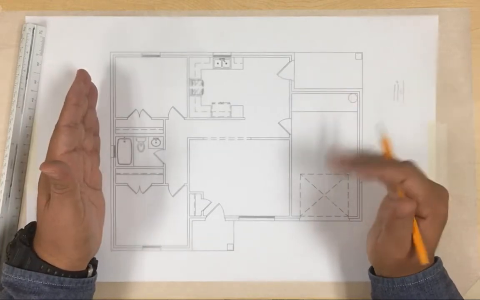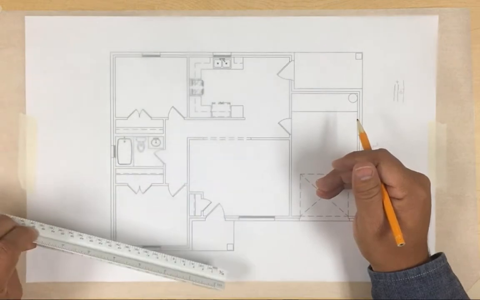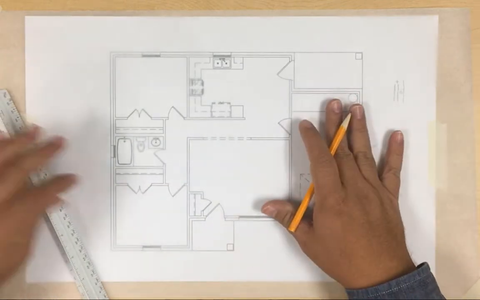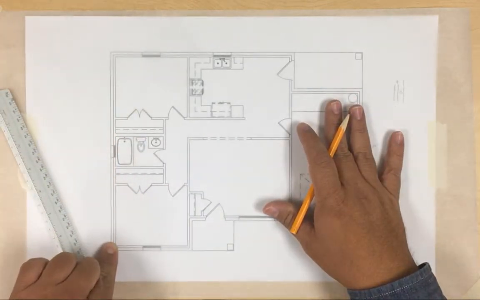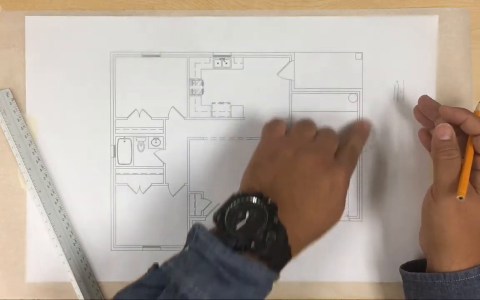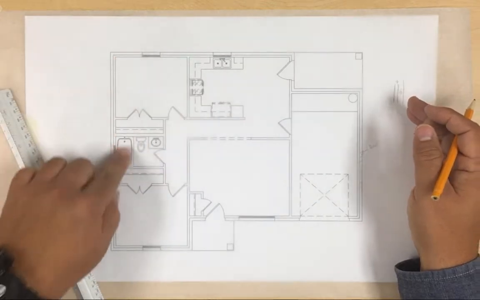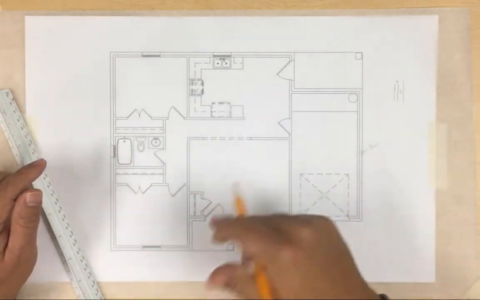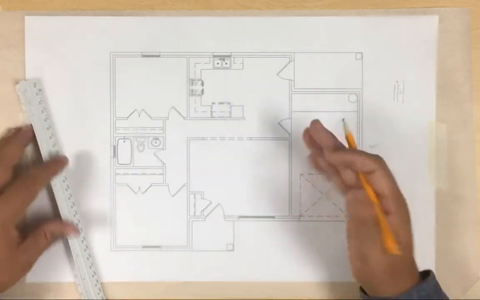Okay, that's what we're going to do first. So as a matter of fact, no, first thing we're going to do, with a dashed line or the hidden line, we have to figure out where our wall is at. Remember, we're going to do that in hidden because from the top we cannot see the wall. The roof is covering it, but we have to show where the wall is.